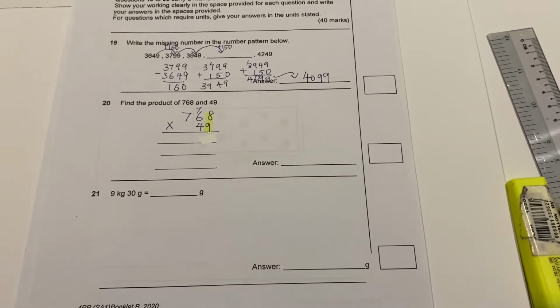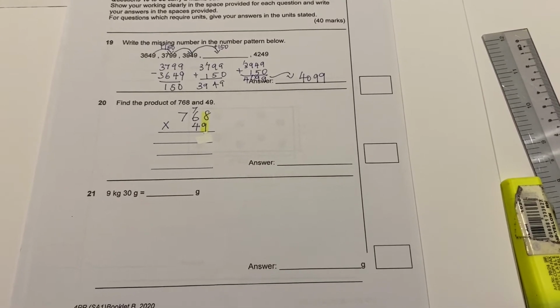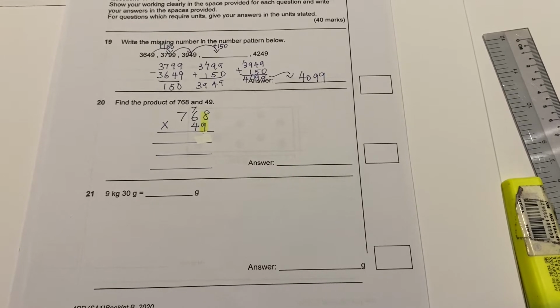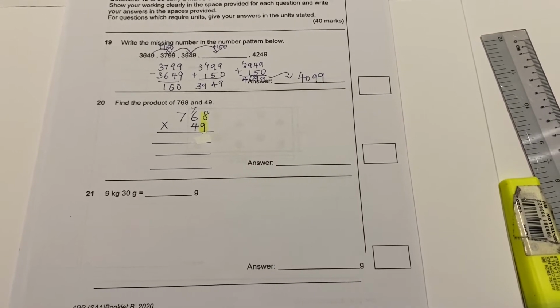Alright, hi, today we are going to do up the section B for our paper. So we start with question 19. Write the missing number in the number pattern below.